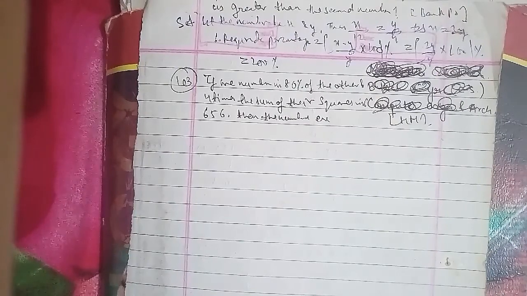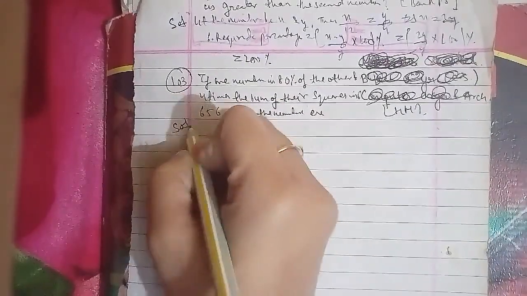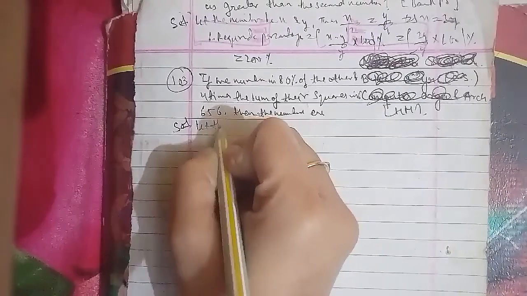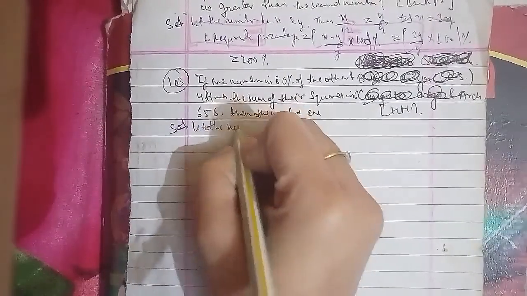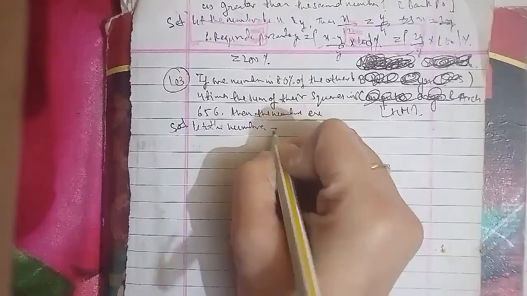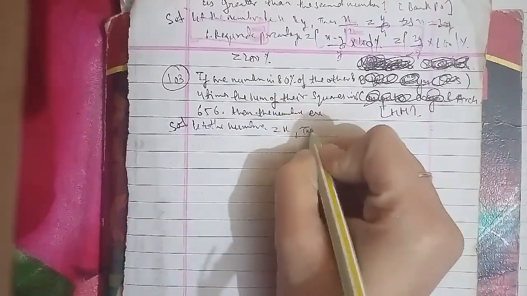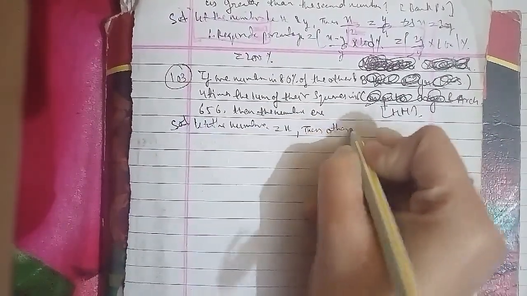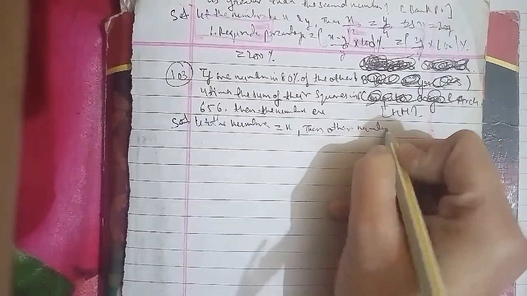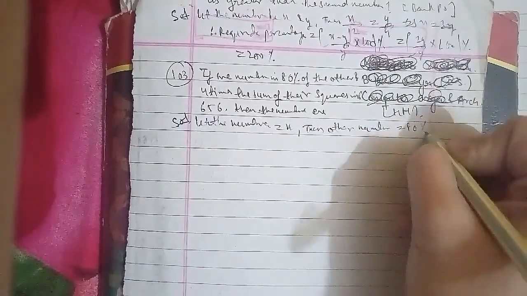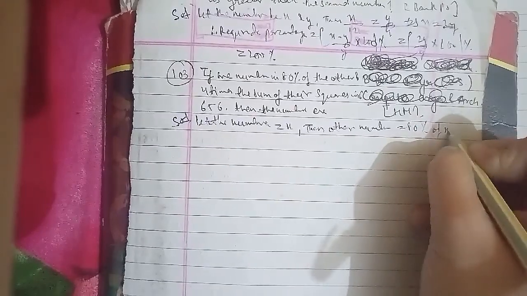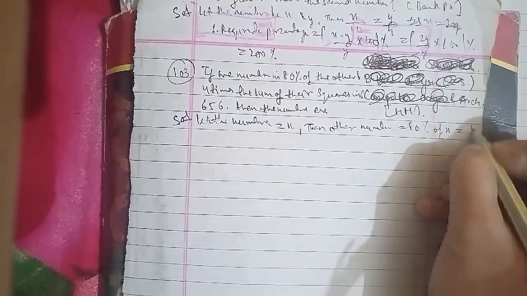Options for the same we have 4, 5, 8, 10, 16, 20 and none of these. So we'll go ahead for the solution. Let the number equal x, then the other number equals 80% of x, which equals 4/5 x.